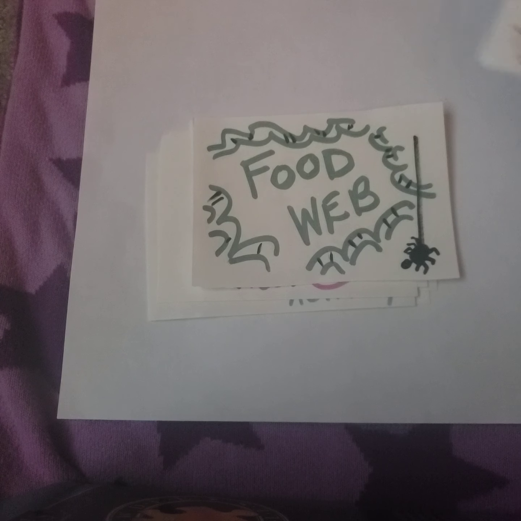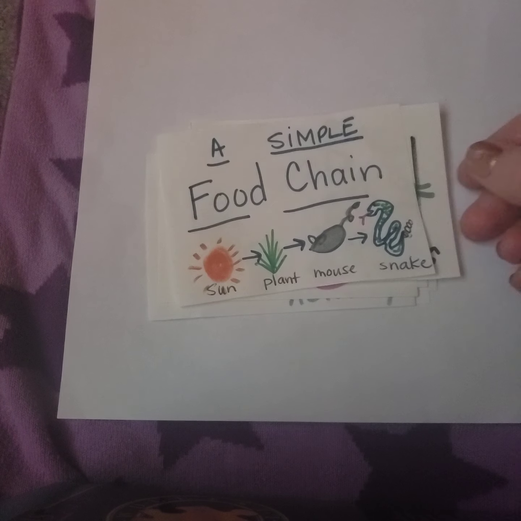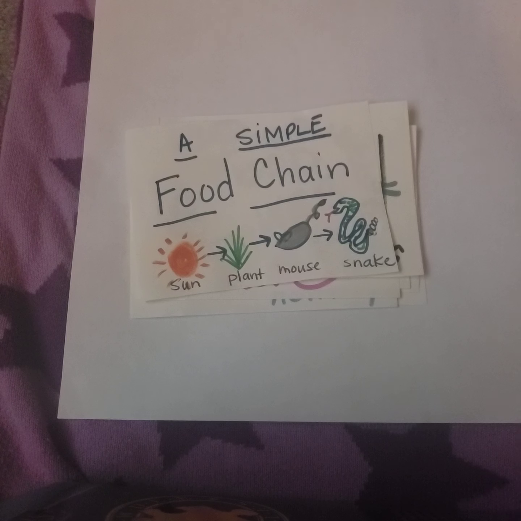Now, I bet at some time in your school career, you've learned a little bit about a simple food chain. A simple food chain is usually a diagram that shows a sun, and the sun is giving its energy to some kind of a plant. That plant is giving its energy to some type of herbivore or omnivore, and that herbivore or omnivore is giving its energy to a carnivore or another omnivore.